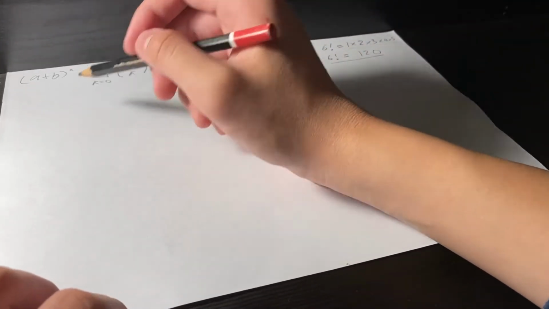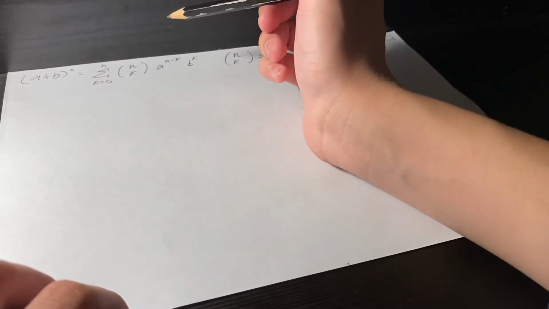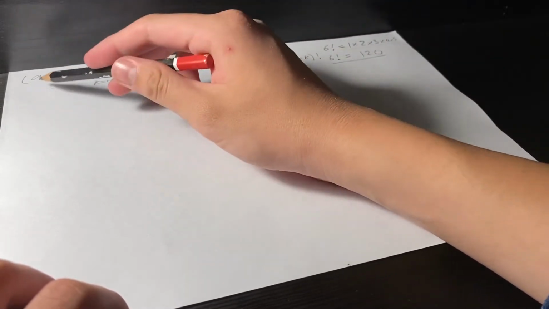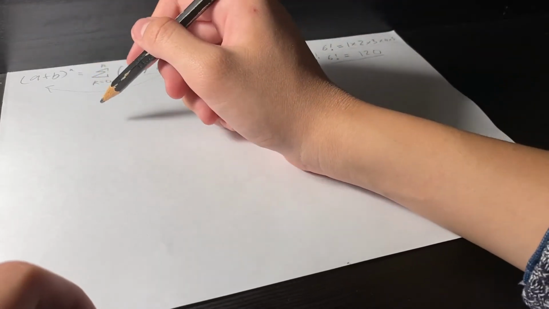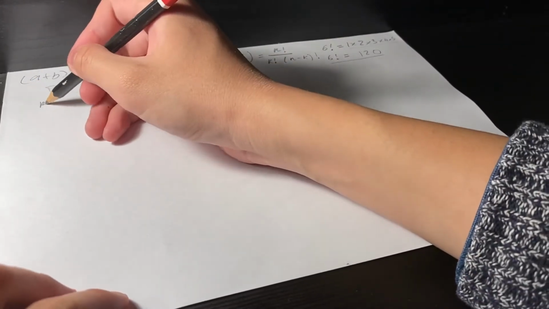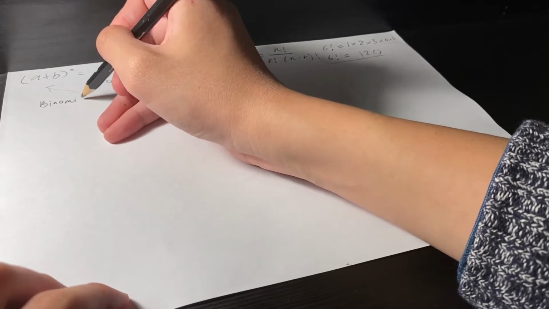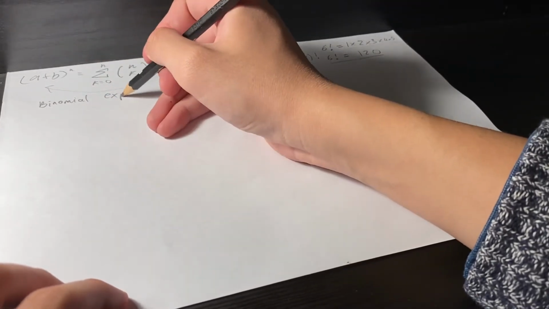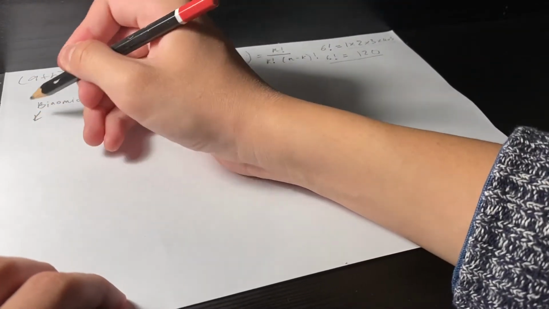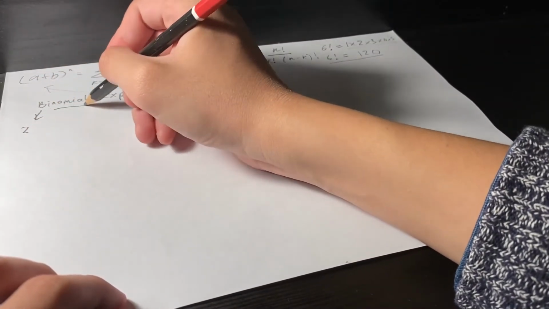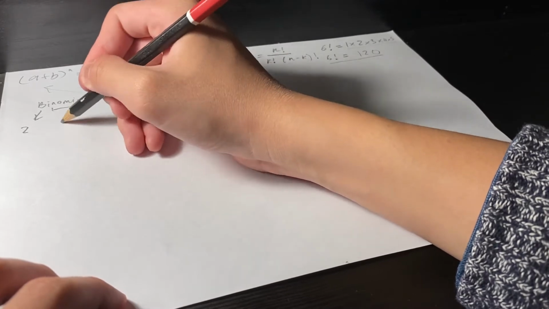So anyways, let's answer the next question. How does this work? To first answer the question, we need to know what binomial expression and expansion mean. A bi is just 2. A nomial is a term.